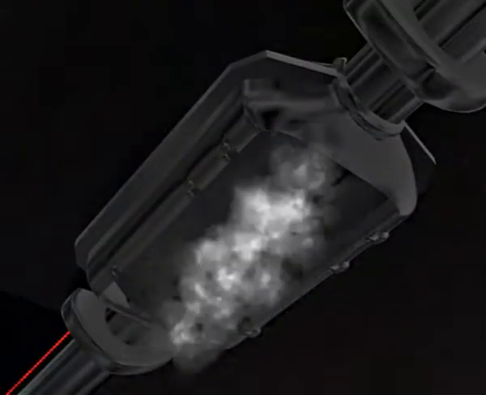Using a catalytic converter, harmful gases like carbon monoxide, hydrocarbons, and nitrogen oxides are converted into harmless gases: carbon dioxide, nitrogen, oxygen, and water.